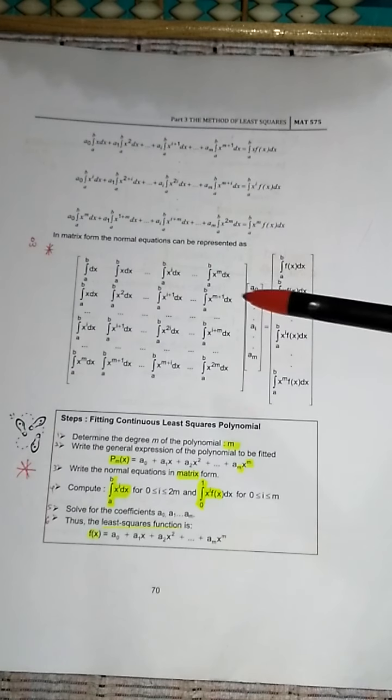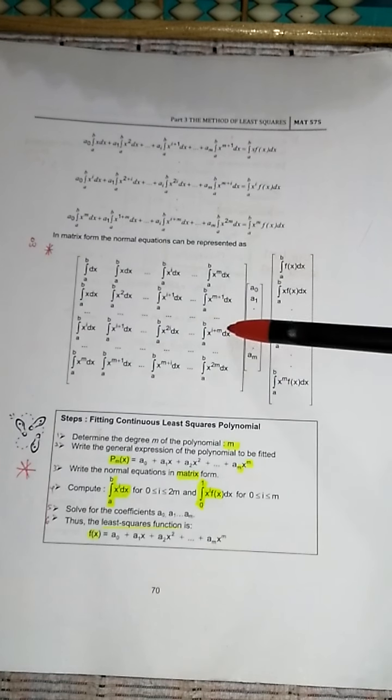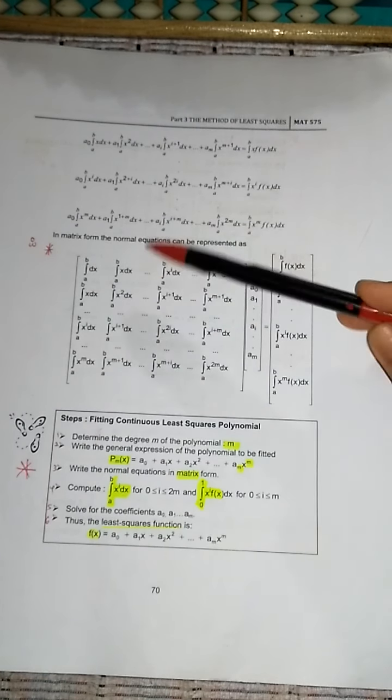Okay, so this is the general formula that we are going to use. It depends on the power of n. Yeah, this one. So kita kena create this matrix based on kuasa m yang dalam soalan suruh.